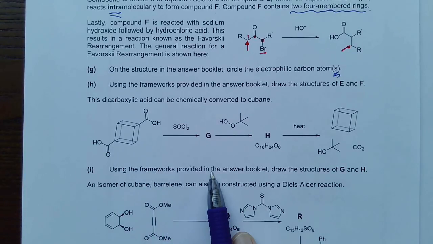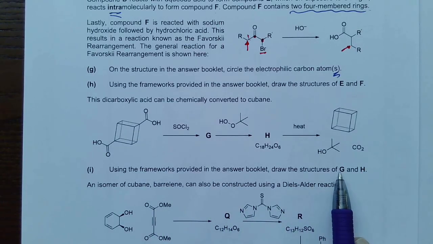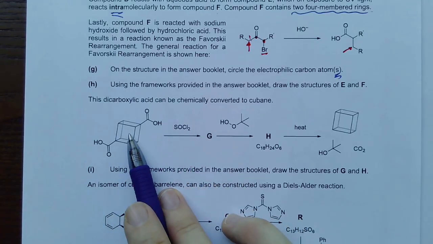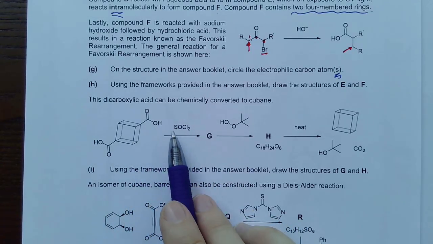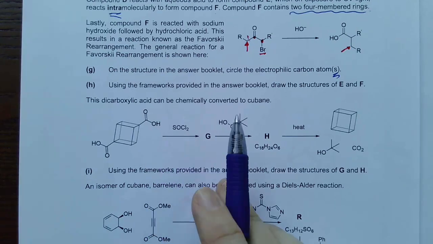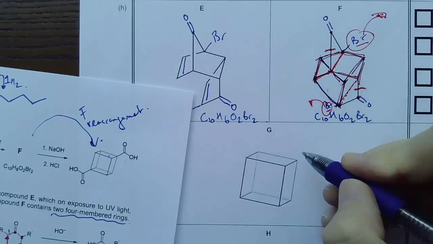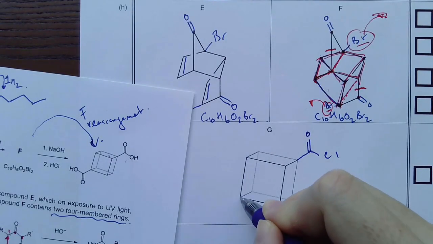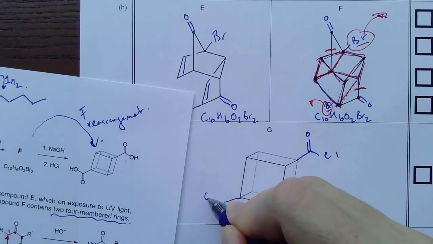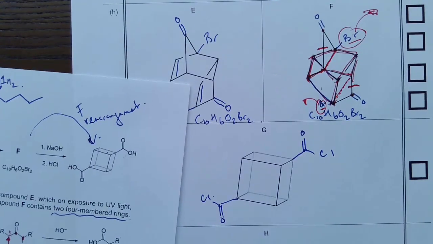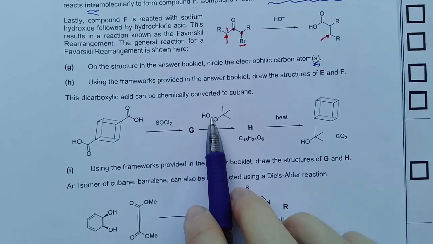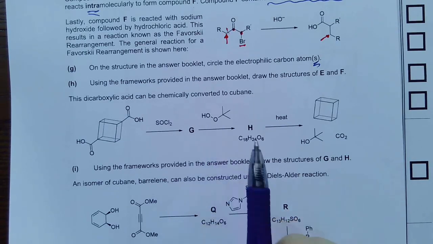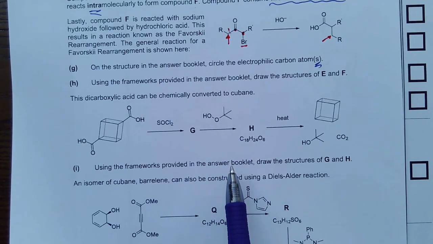Fine. Using the frameworks provided in the answer booklet, draw the structures of G and H. SOCl2, by now, this should be fine. That's going to take off the OH and add the chlorine. All right, nothing new there. That's just a standard procedure that you should be aware of. Okay, and then we have this oxygen single bond situation here.